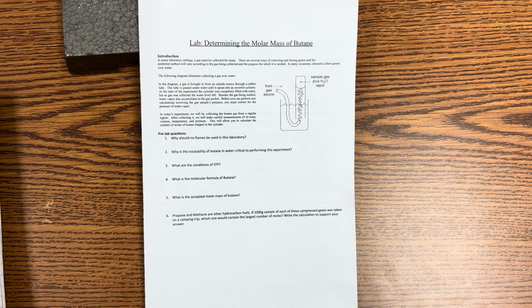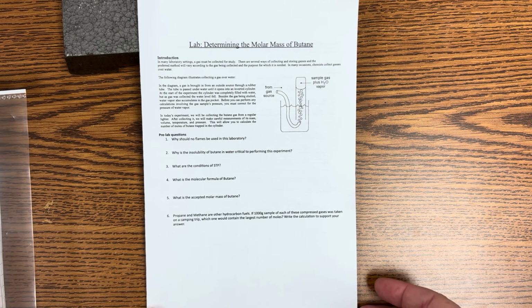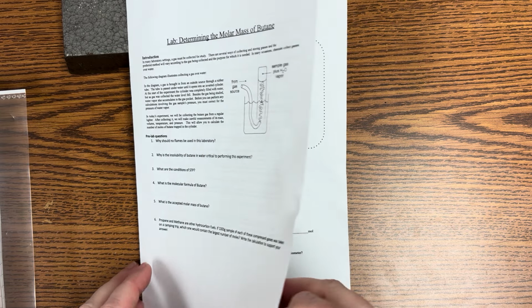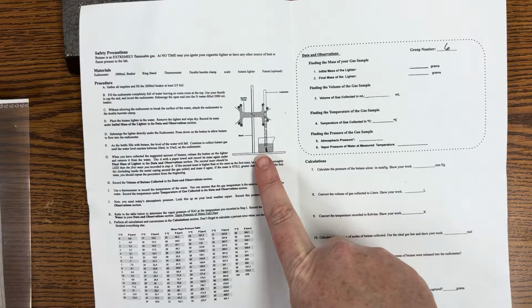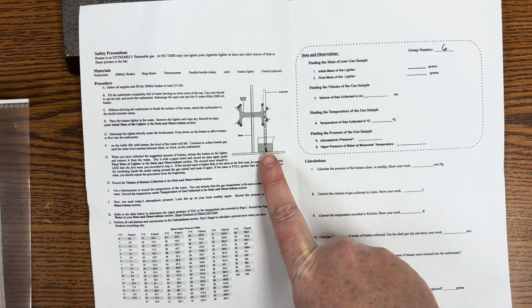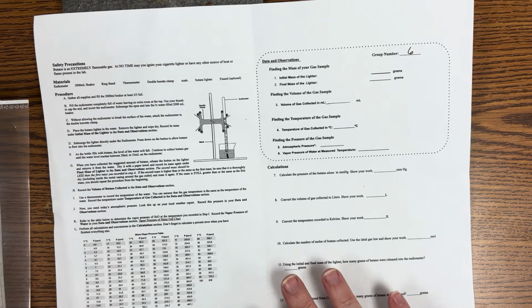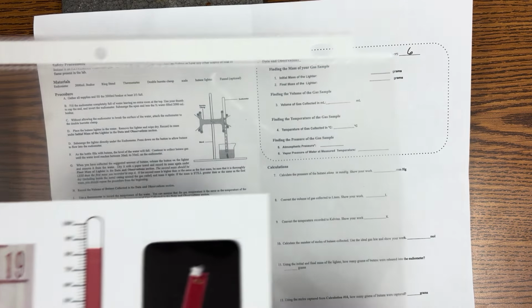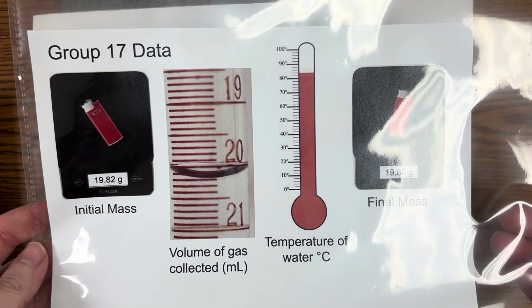In this lab, we're gonna calculate the number of moles of butane in a lighter. We will have already completed the pre-lab questions from yesterday, so let's take a look at the procedures. We demoed how we're gonna trap the butane gas from the lighter in the eudiometer, and since this can be a little bit tricky to actually do, you're gonna use this group information that is posted around the room.